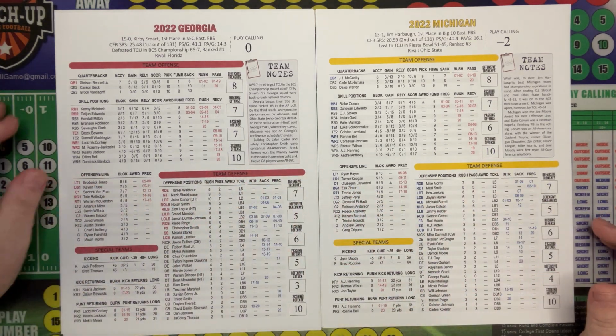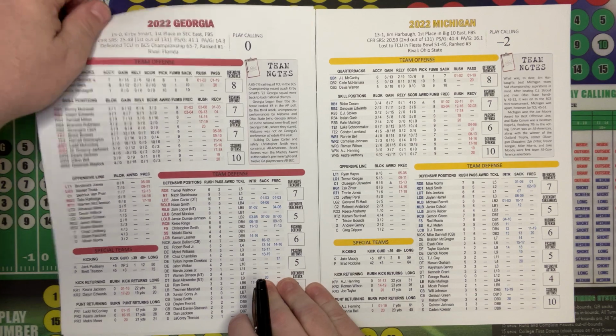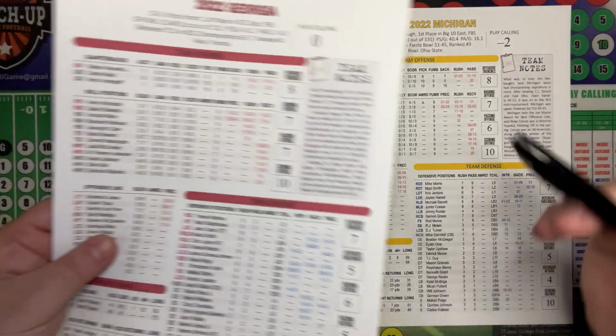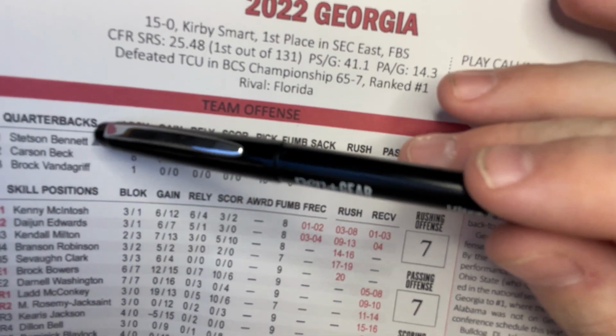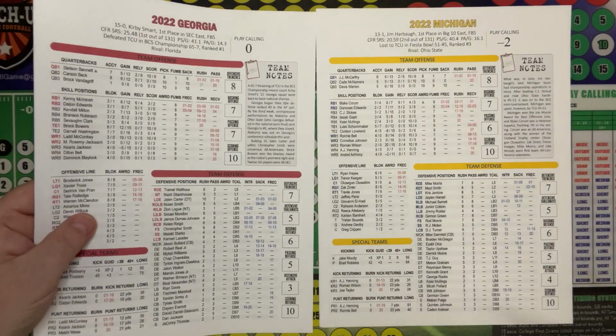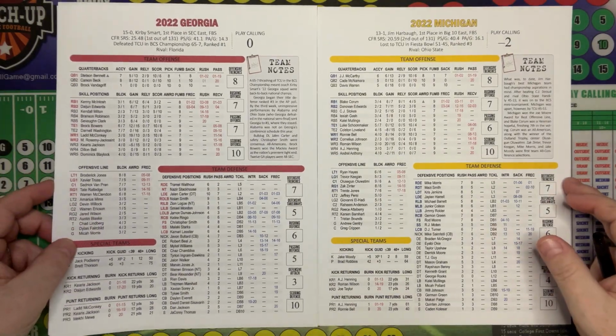So that's everyone on the team. I don't know if you can see this little triangle by the quarterback of Georgia right there. That is what is called the award rating.